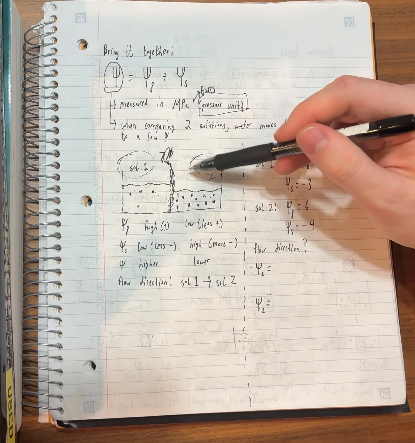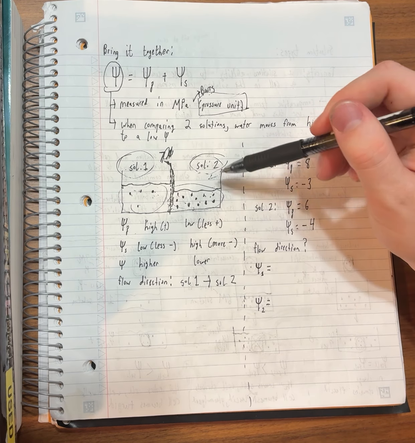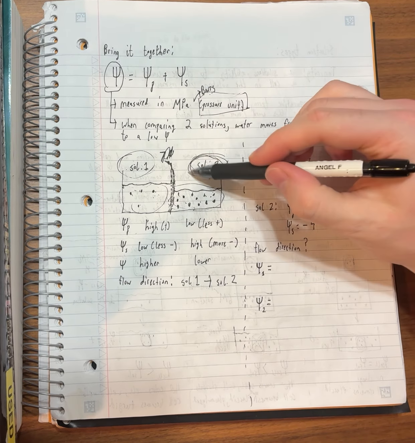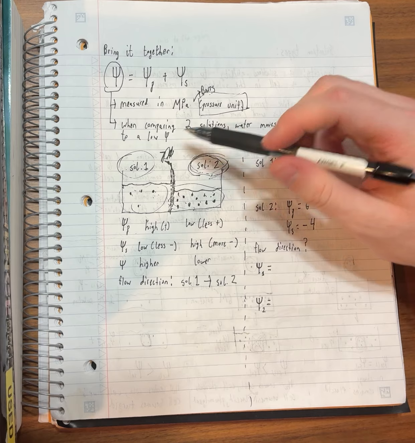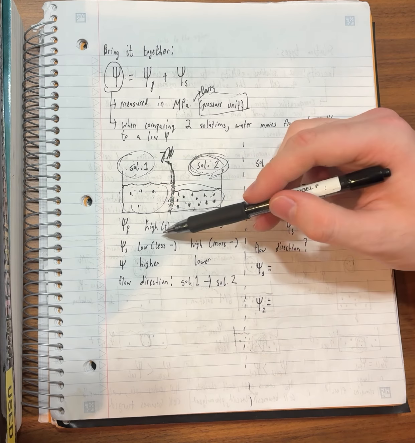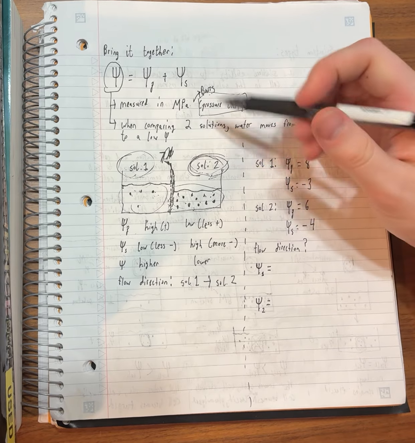Solute potential, we have way more concentration here than here. So the solute potential will be higher, more negative for solution 2, and it will be less negative for solution 1. So then we can determine which one has higher water potential.